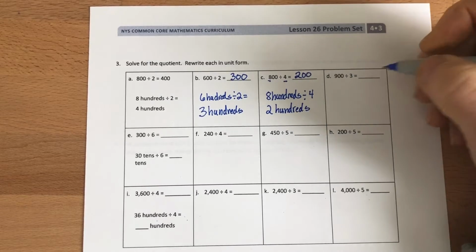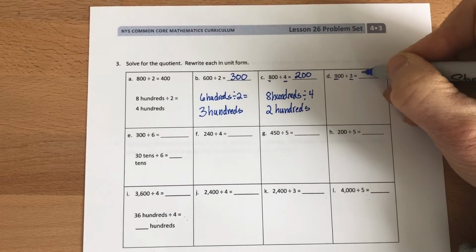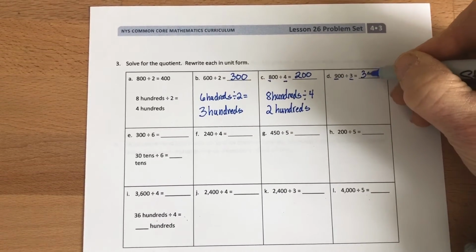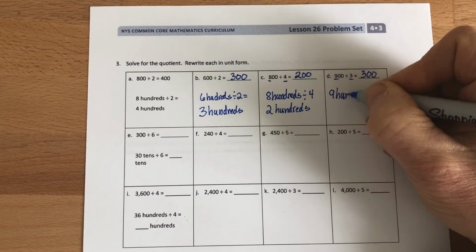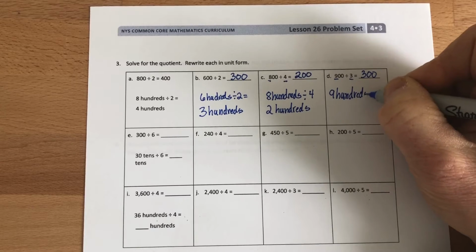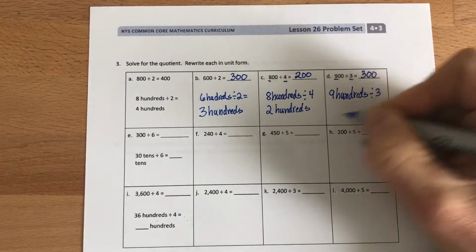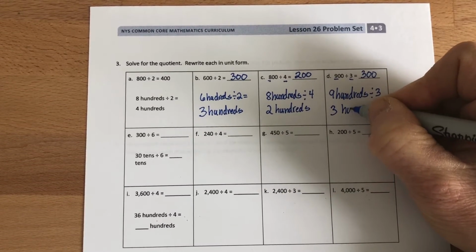900 divided by 3. So I know 9 divided by 3 is 3. 900 divided by 3 is 300. So 9 hundreds divided by 3 is 3 hundreds.